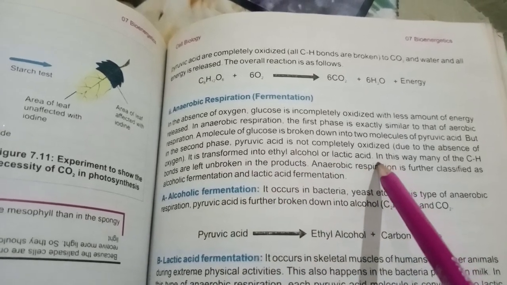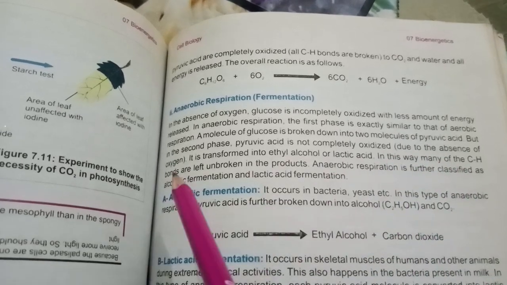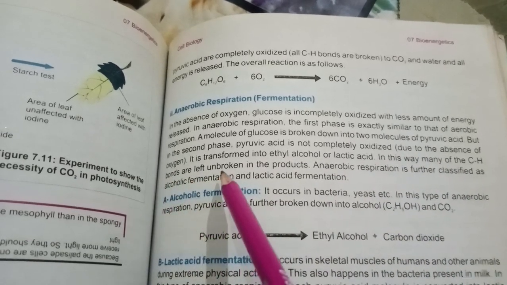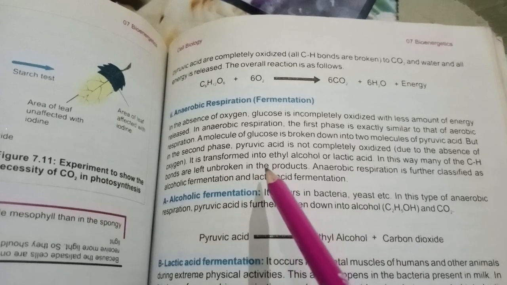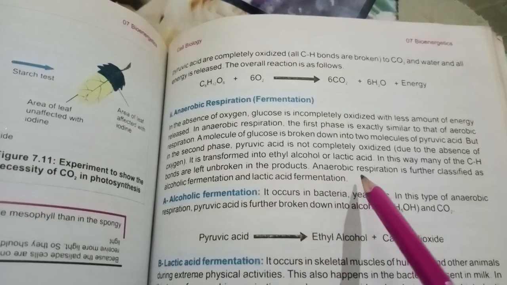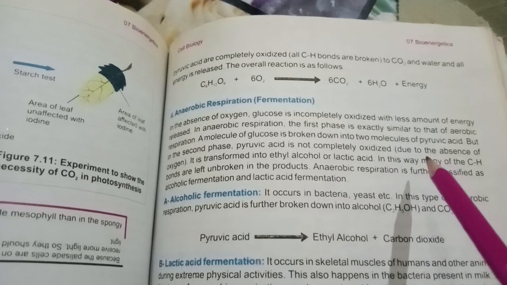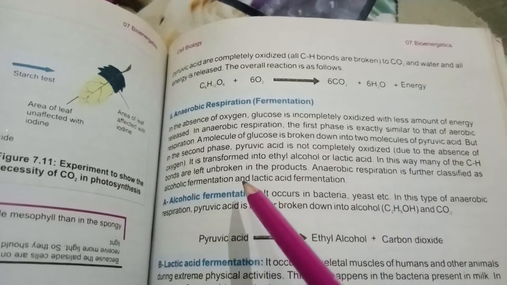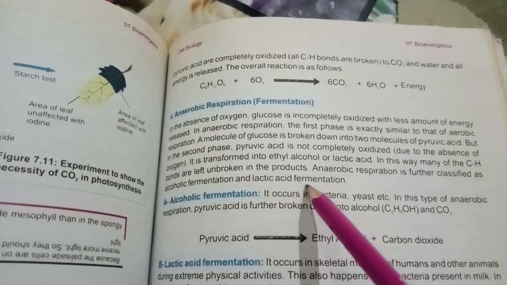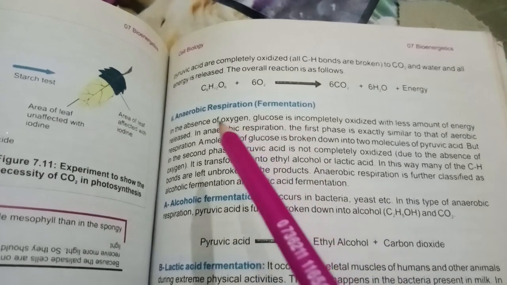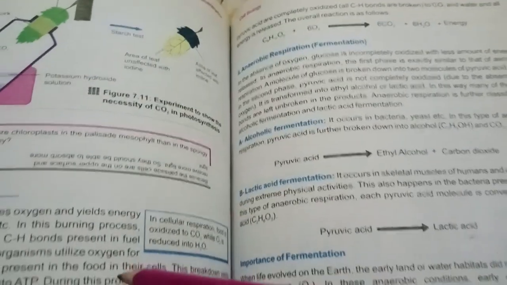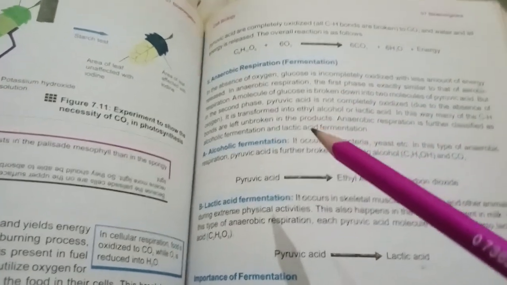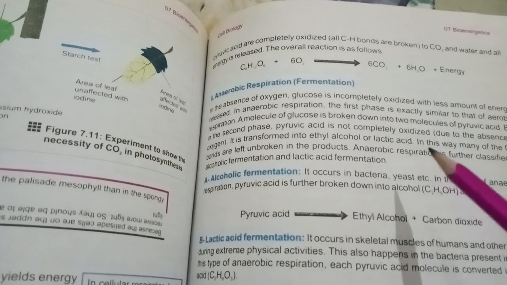In this way, many of the carbon and hydrogen bonds are left unbroken in the products of anaerobic respiration, which is further classified as alcoholic fermentation and lactic acid fermentation. Now our topic of respiration, aerobic respiration and anaerobic respiration, is complete here.